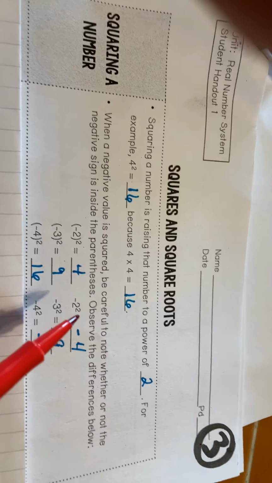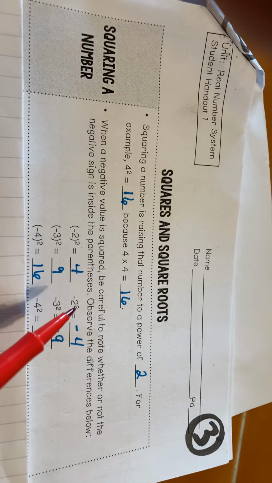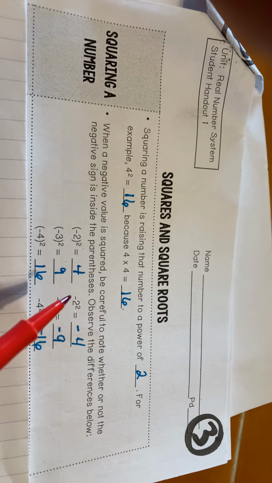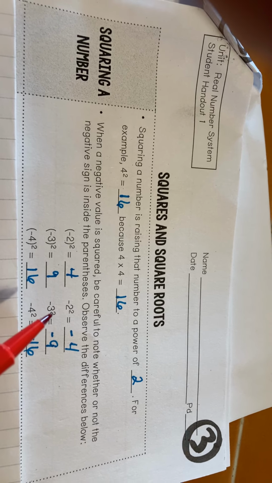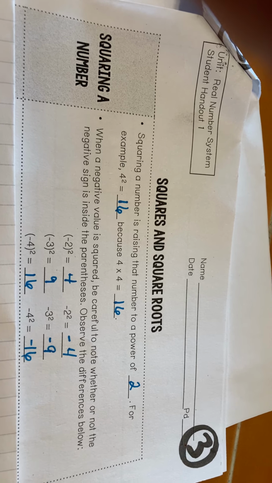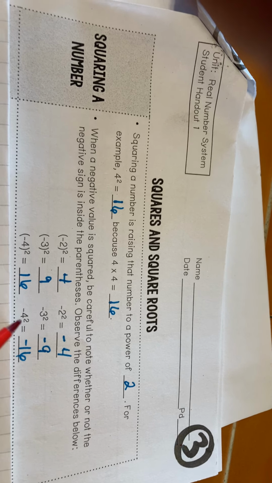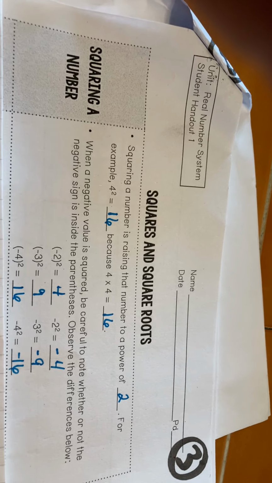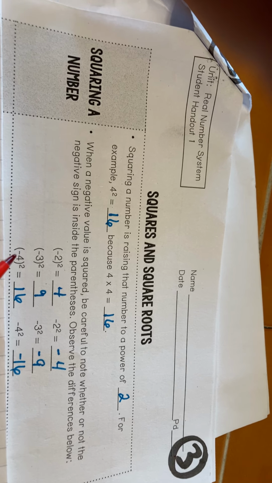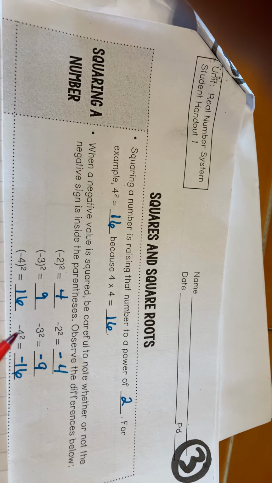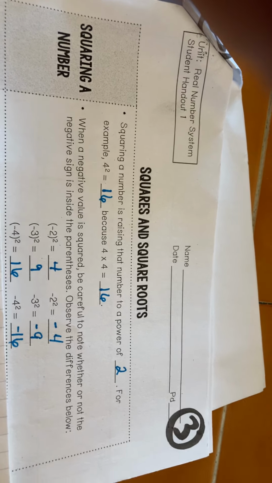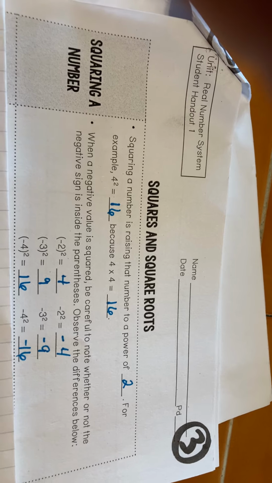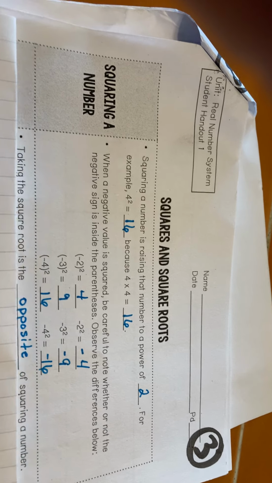But if we look at it written the other way, this literally means 2 squared with a negative in front of it. So that's negative 4. This means 3 squared with a negative in front of it, negative 9. 4 squared with a negative in front of it. So here, the negative is part of what you're multiplying. Over here, the negative just gets added on after you multiply. You need to watch for that difference in the math problems that you'll get.